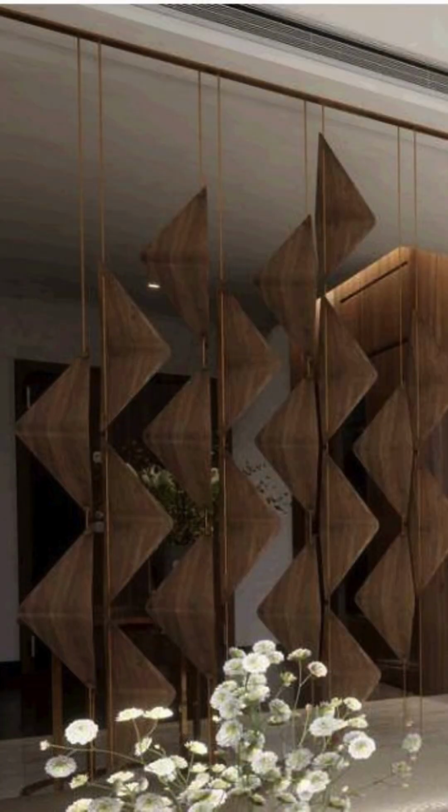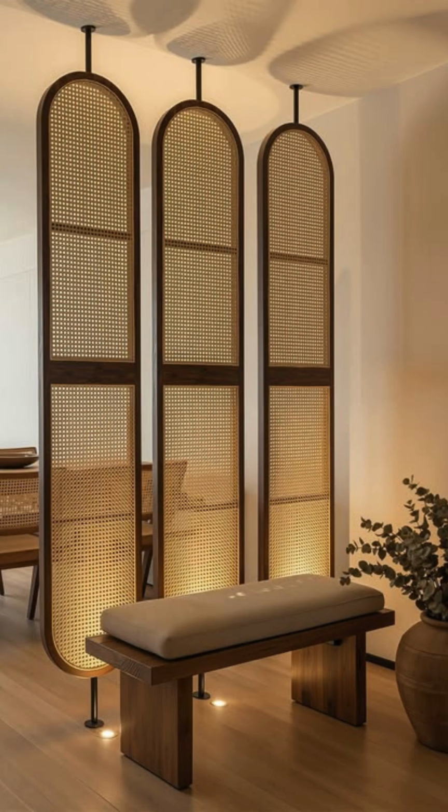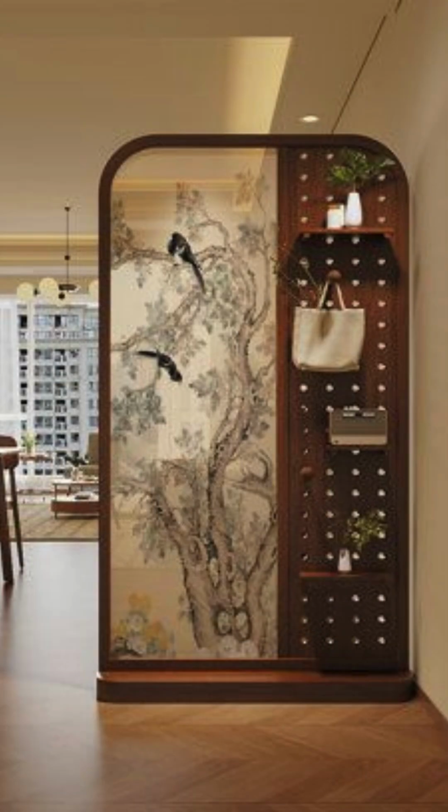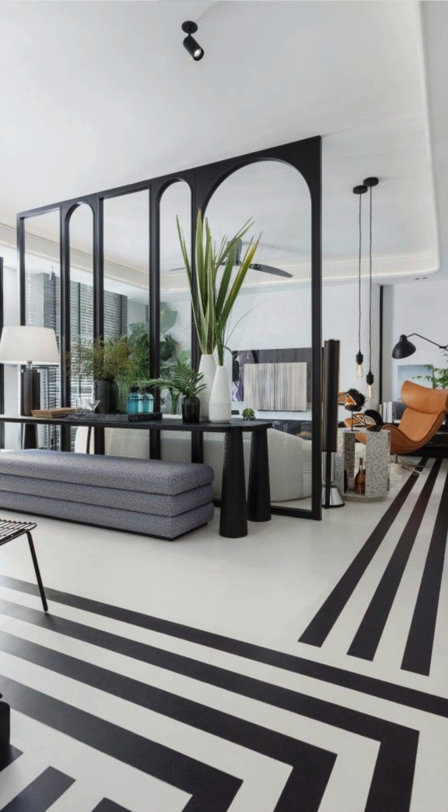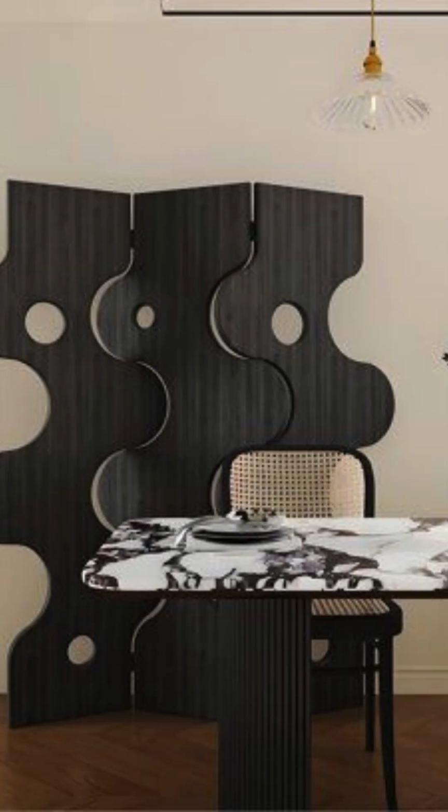Another beautiful option is the glass partition. Clear glass is ideal when you want separation without visually reducing the size of the room. Frosted or fluted glass can provide additional privacy while still allowing light to pass through. Black-framed glass partitions are especially popular for modern homes and can create a sophisticated architectural look.